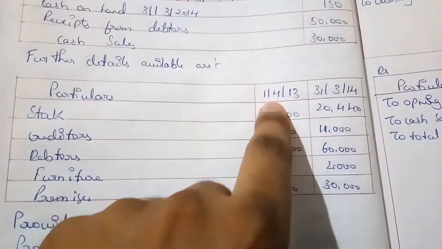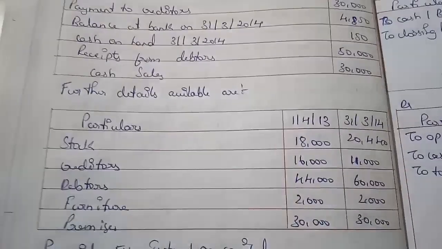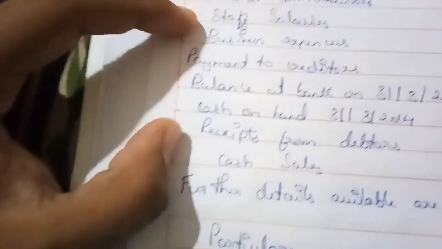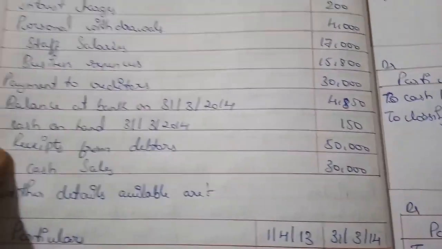Okay, so this is the opening balance, this is the closing balance of debtors and creditors. Okay, good. Next, so opening and closing we have found. Here how we'll find out bank and cash account, that is the payment. Yes, payment to creditors and receipts from debtors.